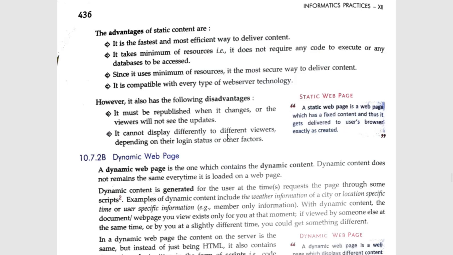Okay, so accordingly that content is delivered. But here, when we are talking about a static web page, the static web page is fixed for all the different viewers. It is not like user one will see it in a different way and user two will see it in a different way. So a static web page is a web page which has fixed content, and thus it gets delivered to the user's browser exactly as created.